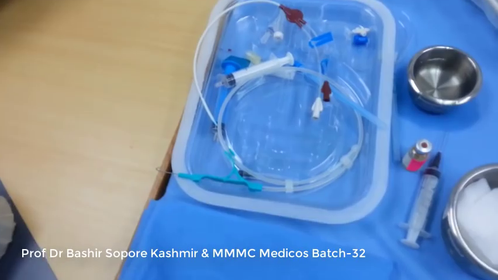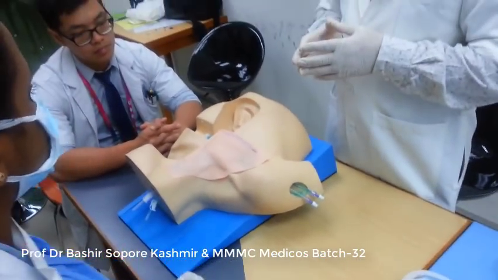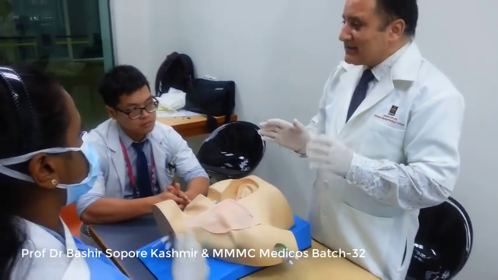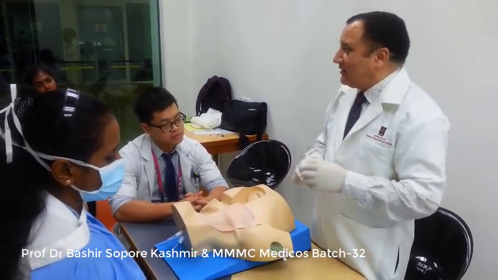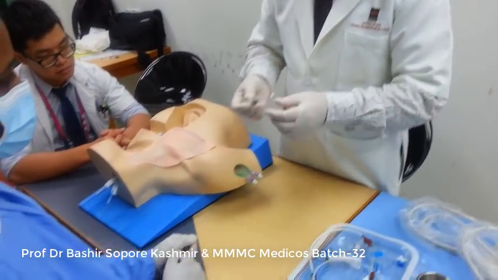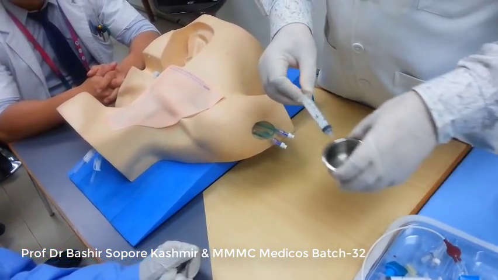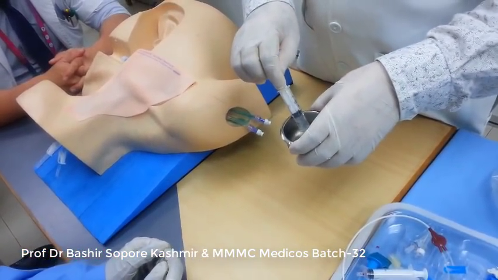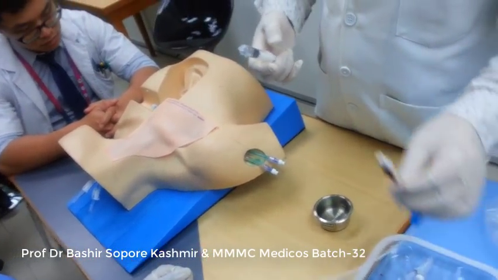Yes. Now, what is the next step? Prepping the skin. The next step is to check whether they are patent or not. So what you do is you take the syringe like this. You understand my point? And you take normal saline. You take 10 ml of normal saline and see whether everything is patent or not.